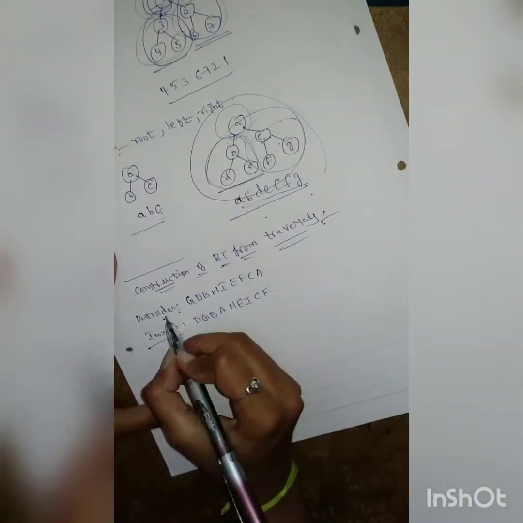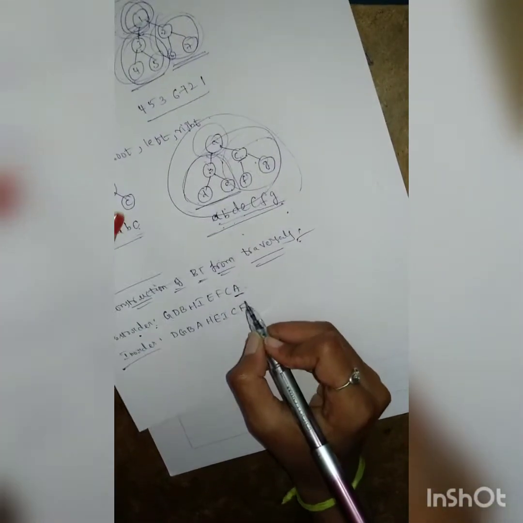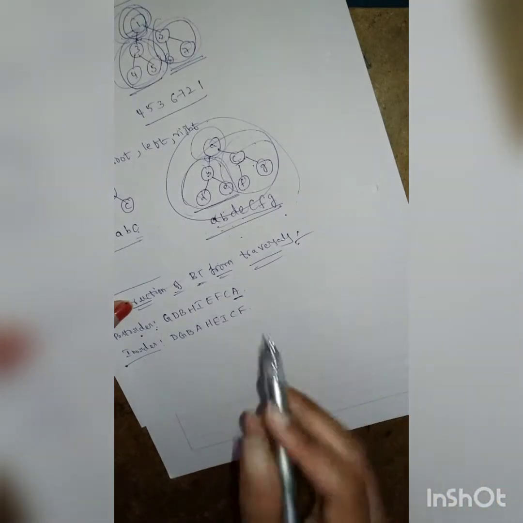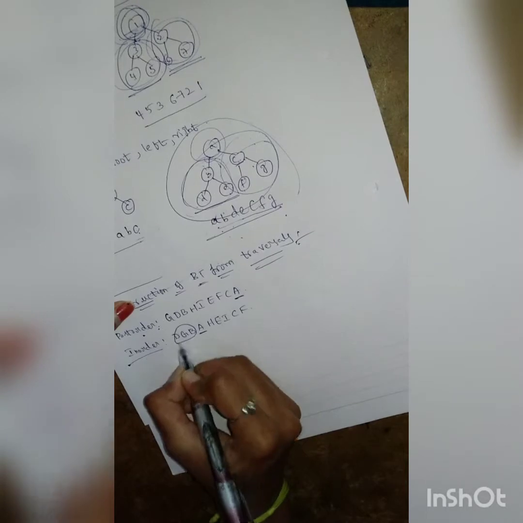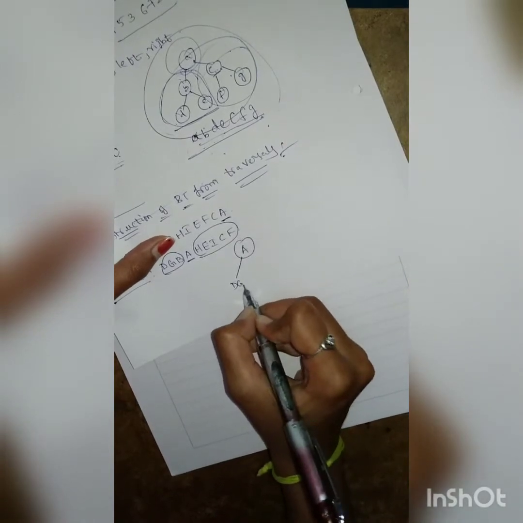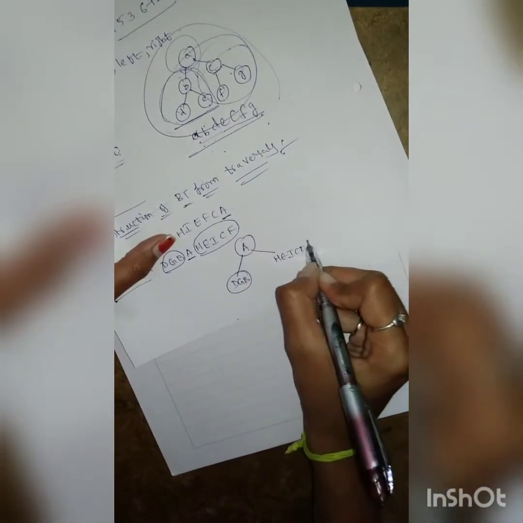And we know post-order means root will be at the last. So A is the root here according to post-order. In in-order we know root will be in the middle. So A is here. So these are the left child and these are the right child. So now how we construct the tree: D, G, B, A, H, E, I, C, F.